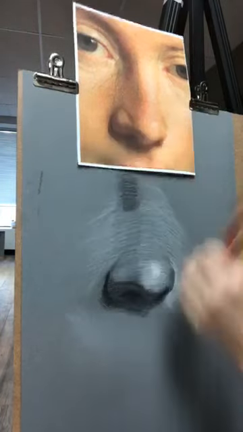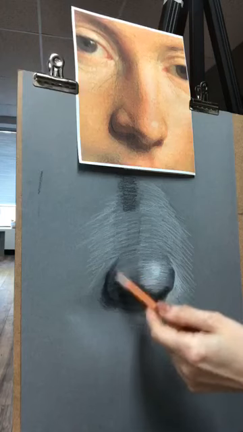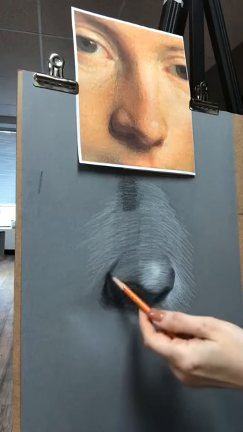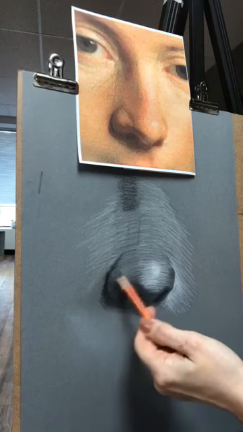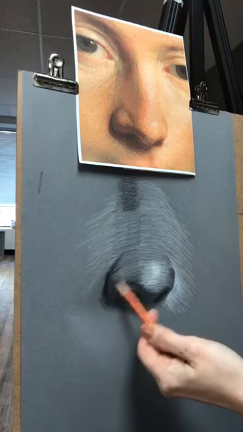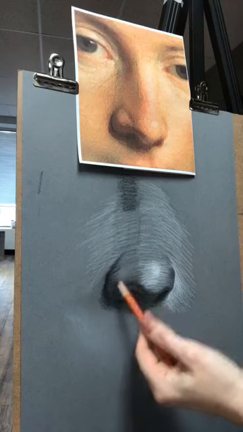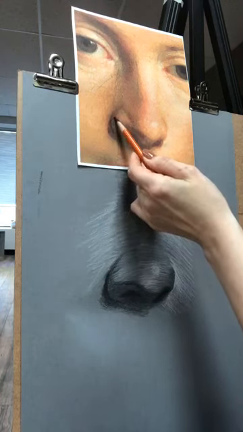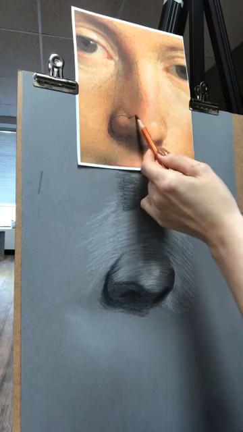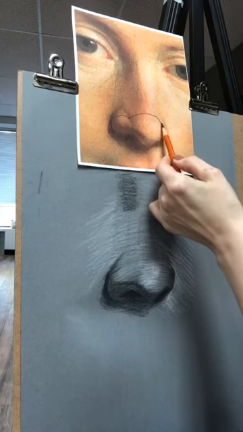Sometimes I've got to see underneath my drawing on the reference. And again here, as I'm coming out of the shadow into the halftone, I'm thinking about this surface and what would happen if I was a little person walking along the surfaces here.